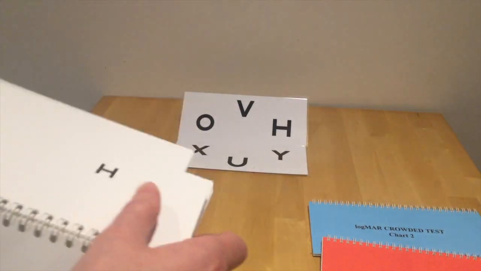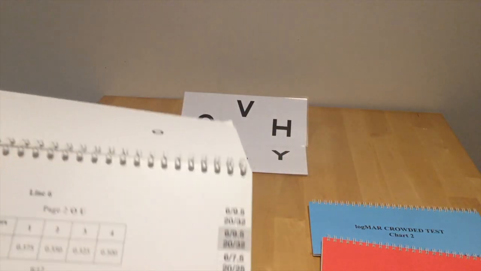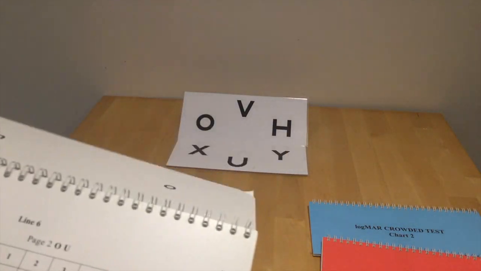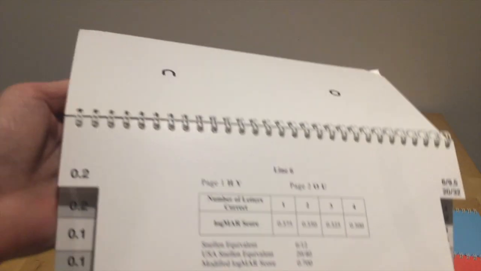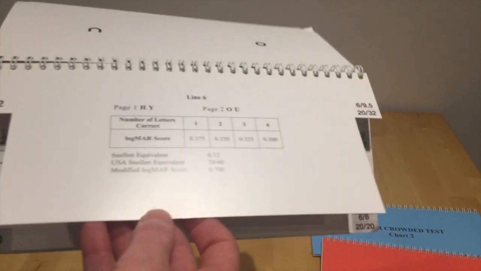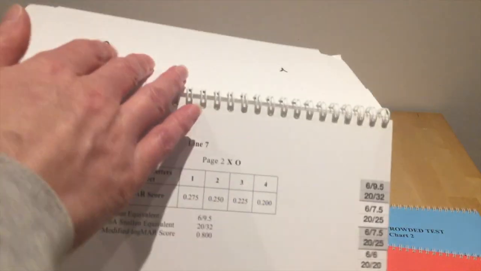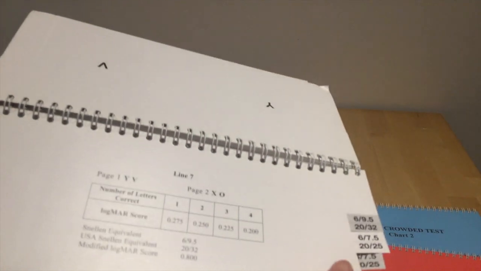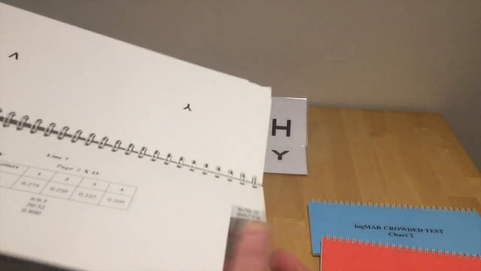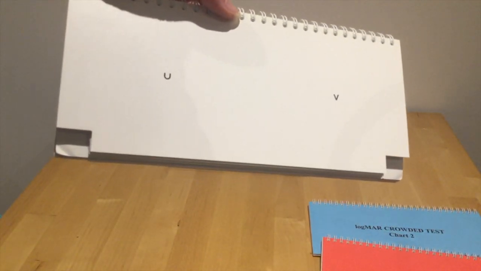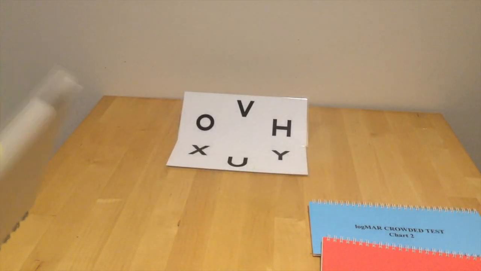And as it goes on, still 2 pages for each one, and then you can see 6 over 9.5, still 2, and so on. If you just flip to 6/6, we're still doing it exactly the same. 2 letters, well spaced. Definitely uncrowded.